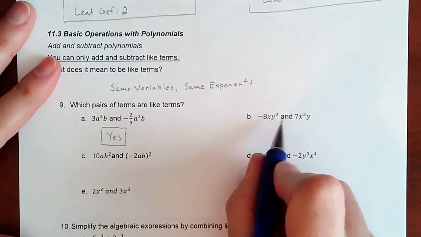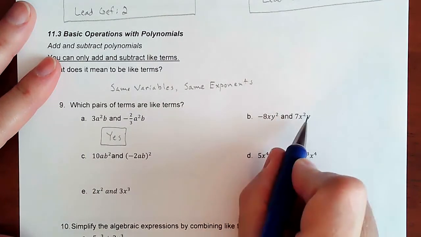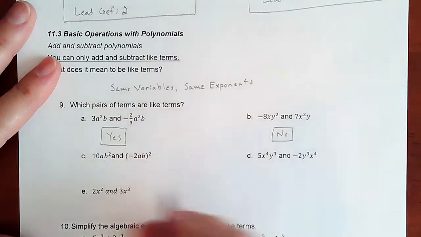Here, the x's don't quite match. They're both x's, but it's an x squared versus an x, and then the y's don't match. So they are not like terms. We would not be able to add them together.